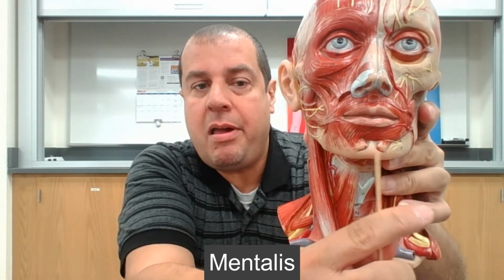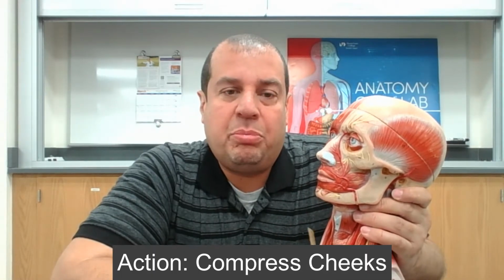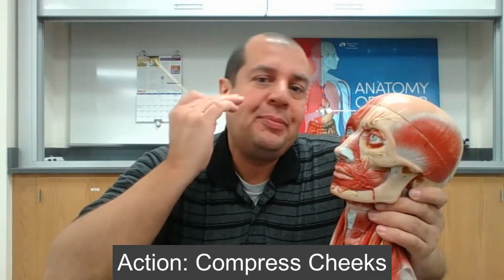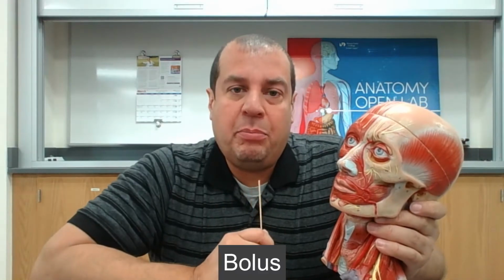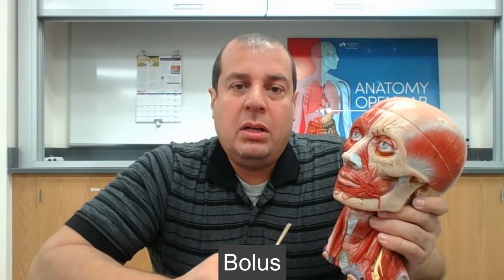Mentalis. Okay, that's pretty much it for the face. No other muscles there. Oh, one more, sorry. You have here the Buccinator. The Buccinator is this muscle here on the side of your cheek, and it helps you compress your cheeks. When you form that bolus in your mouth when you're eating food, it's called a bolus, like a ball. The buccinators help compress the ball laterally.